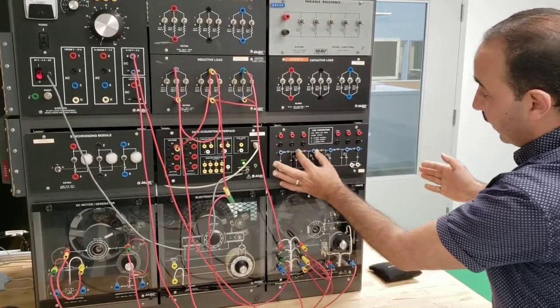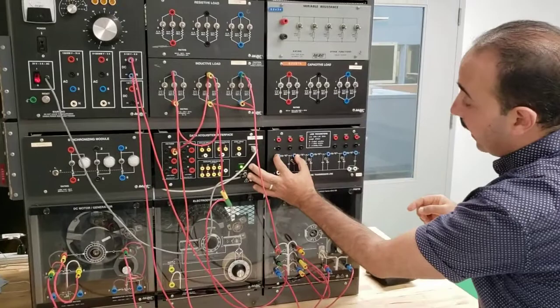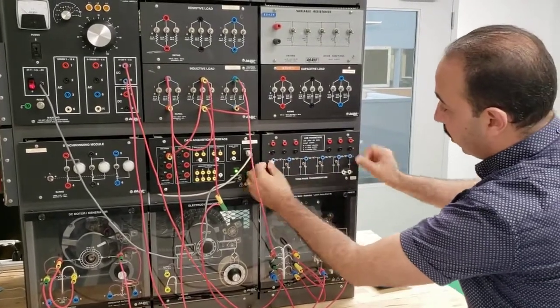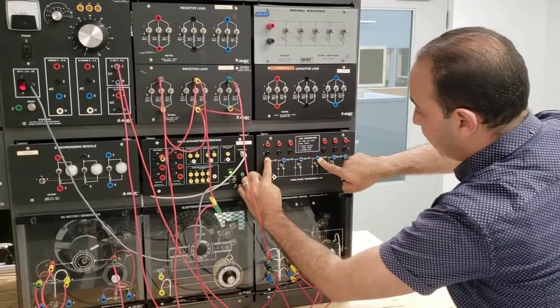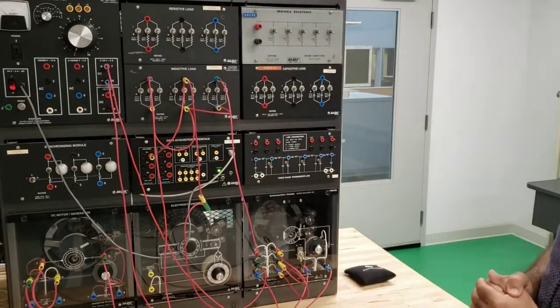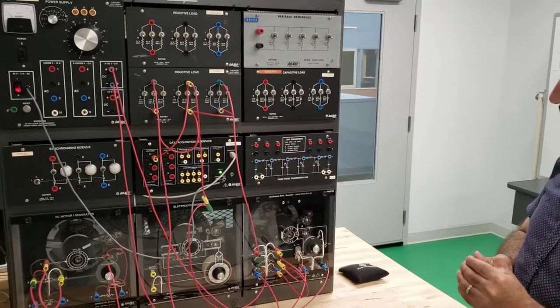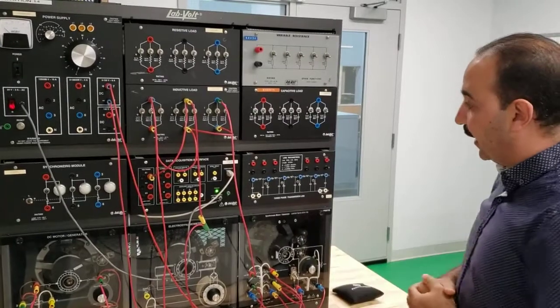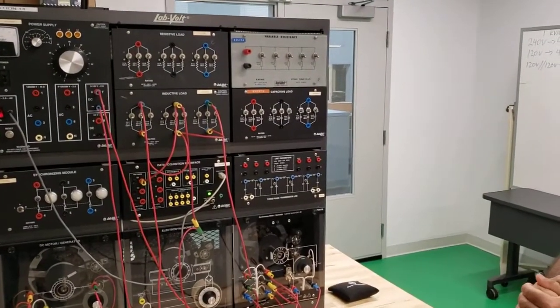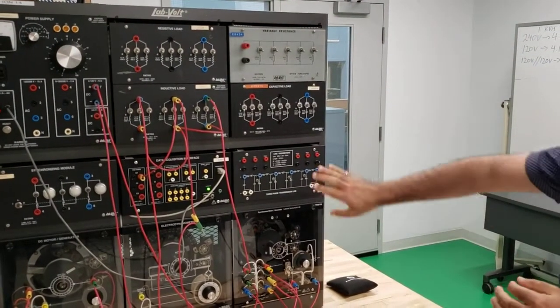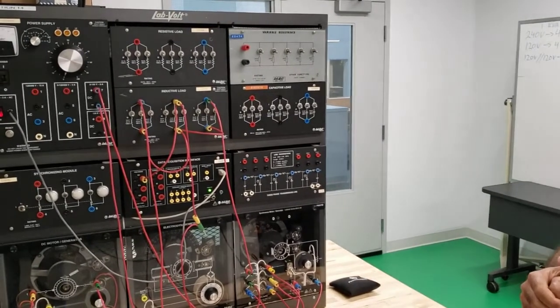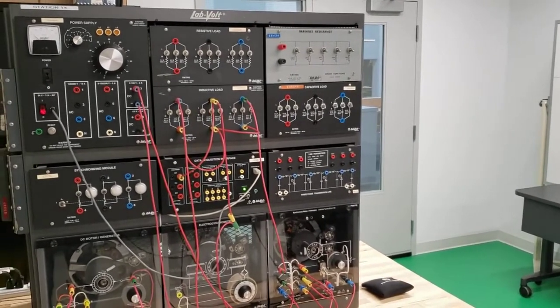The first portion, the second portion, so we can use this one, or this part, and so on. The length of that transmission line is 375 kilometers.